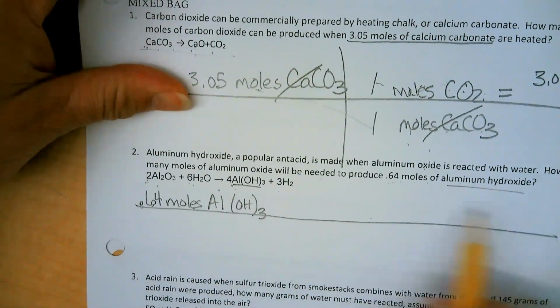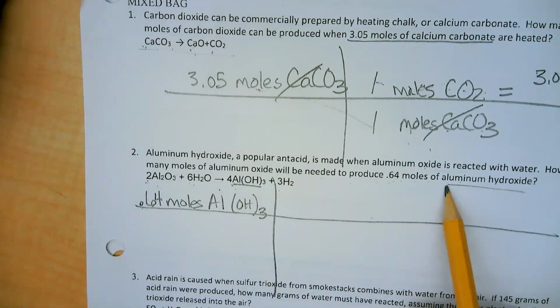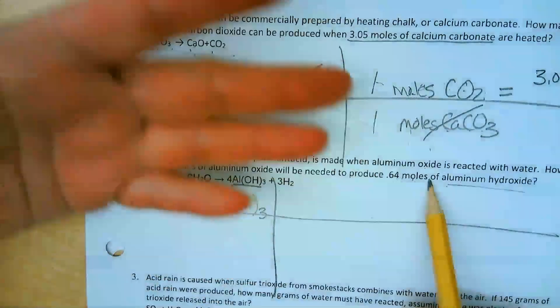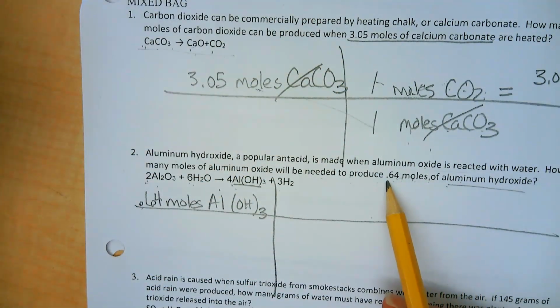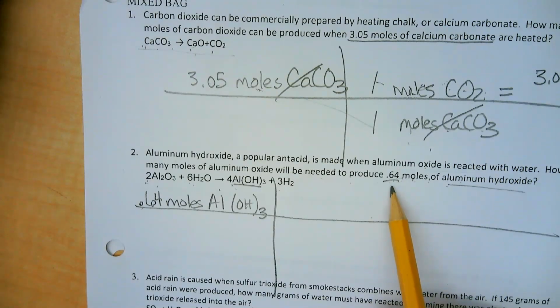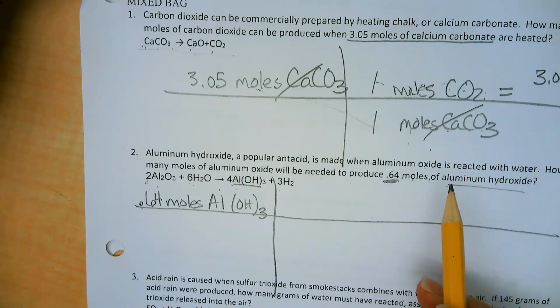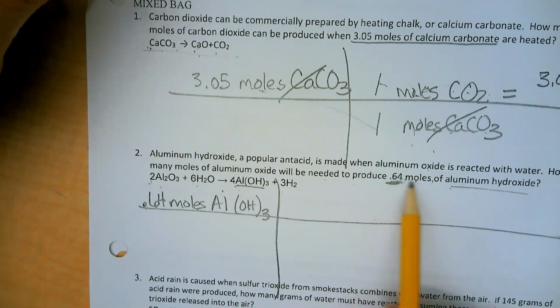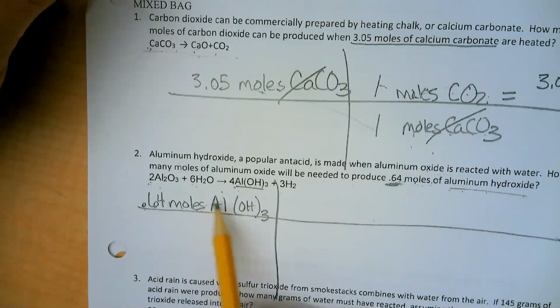All right, that's what we start with. And some of you might be saying, but that's not what we're starting with. This is the end. But those are the actual numbers we have. So that's why it's what we start with. Whatever they give you a number for, that's what you start with. So 0.64 moles of aluminum hydroxide is what we start with.